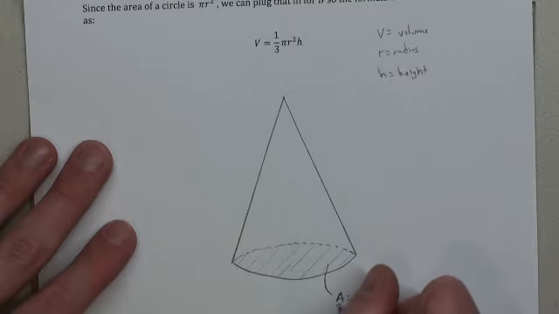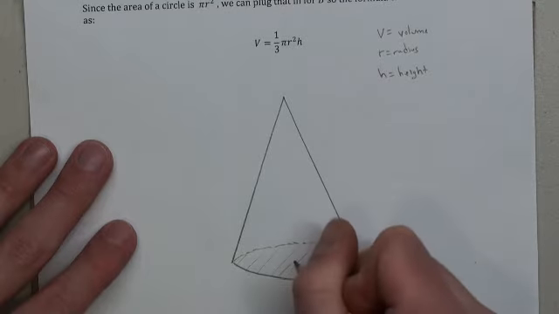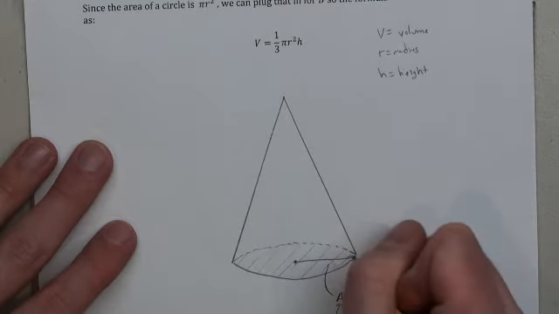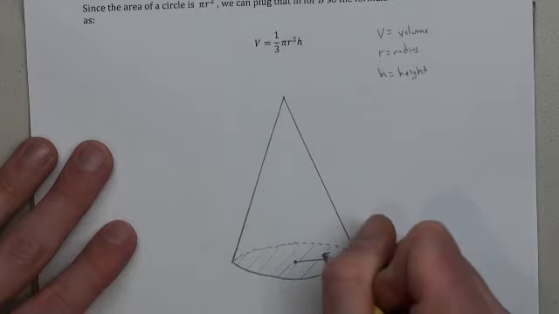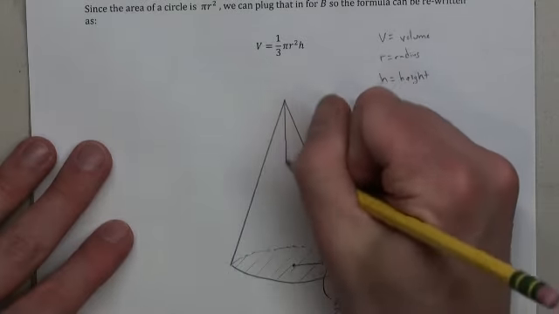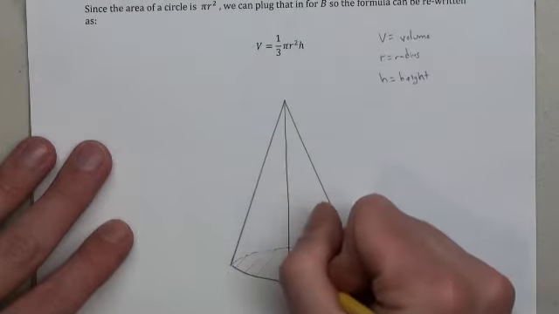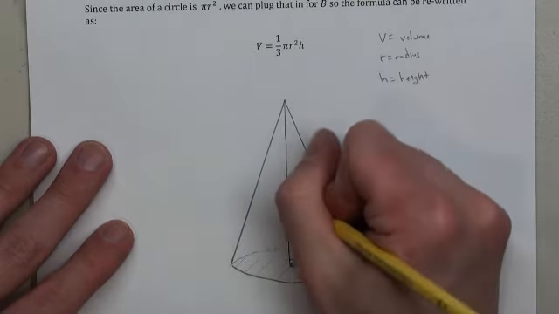Right? That's the area of a circle. And then we have that radius, and we have the height.